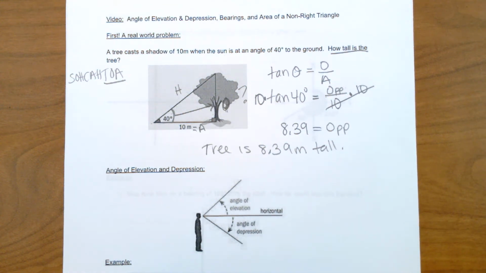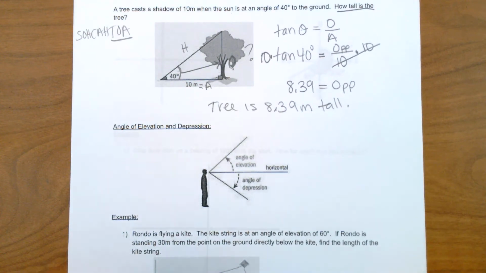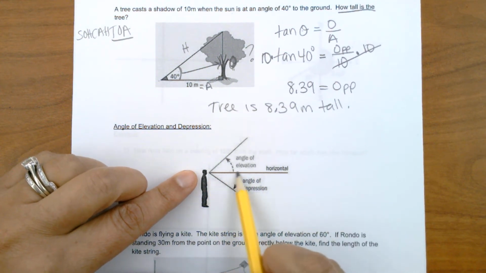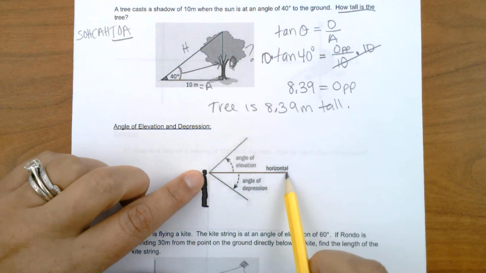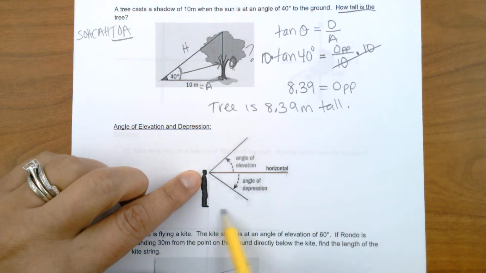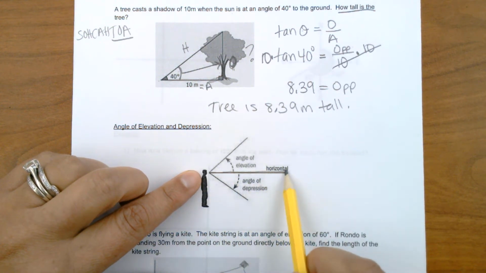Okay. Let's learn about different types of angles. There's the angle of elevation and an angle of depression. Let's say that you were just standing and you were just looking straight out. This is your horizontal line. For us, it's at eye level. Sometimes it might be from the ground. It could be ground level. But this is your horizontal 0 line.